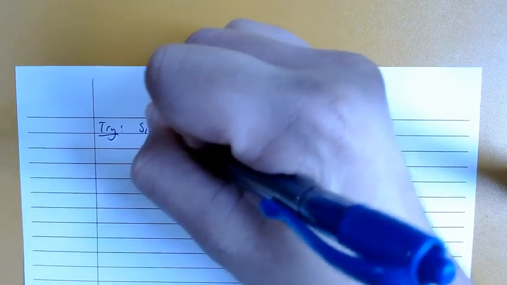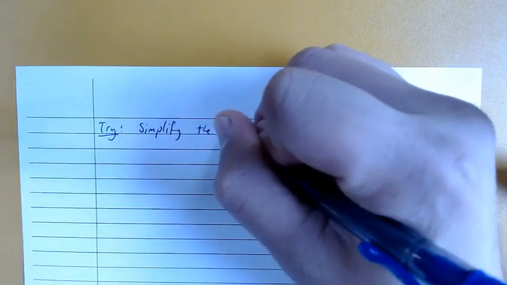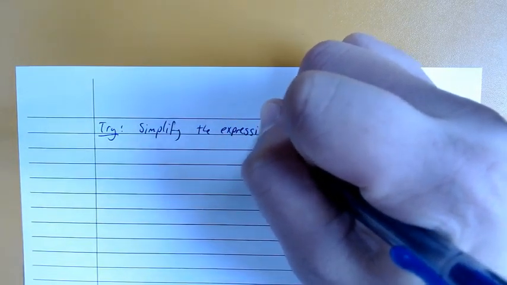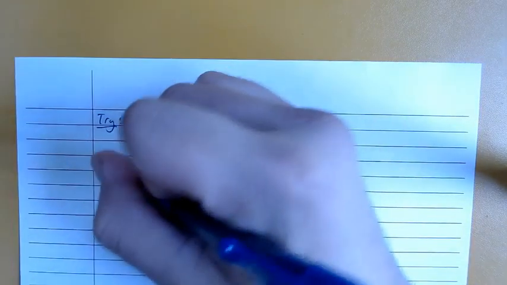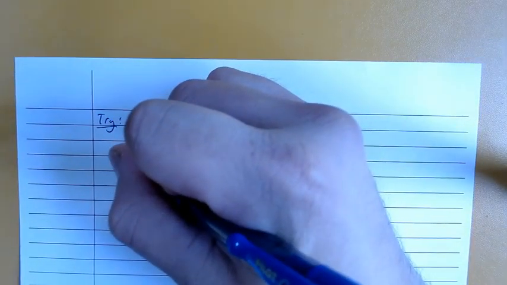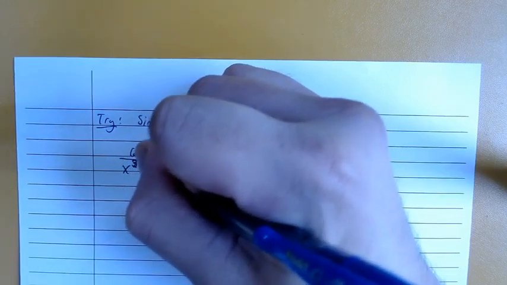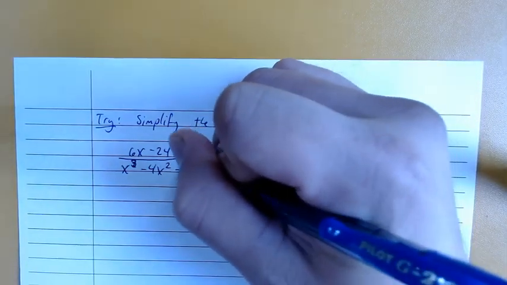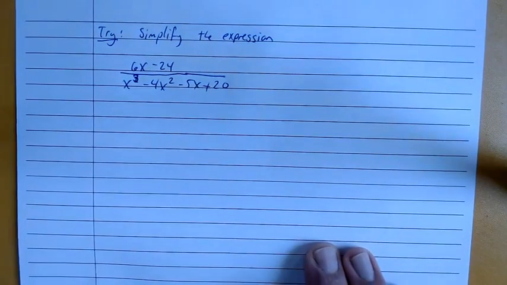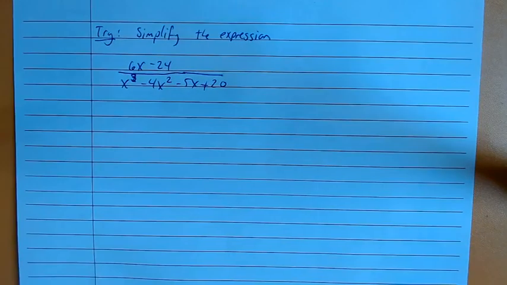All right, so go ahead and give this a try. You're going to simplify the expression, meaning you're going to write it in lowest terms. 6x minus 24 over x cubed minus 4x squared minus 5x plus 20. Go ahead and pause the video, give that a try, and once you've written it in lowest terms, go ahead and unpause and we'll go through it together.